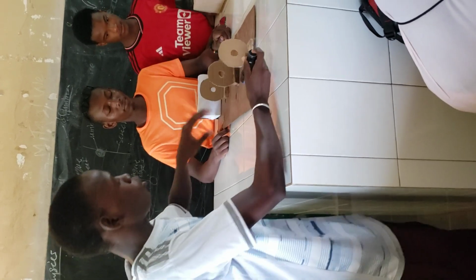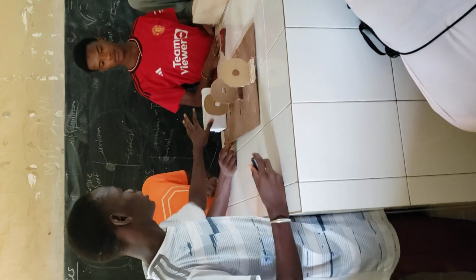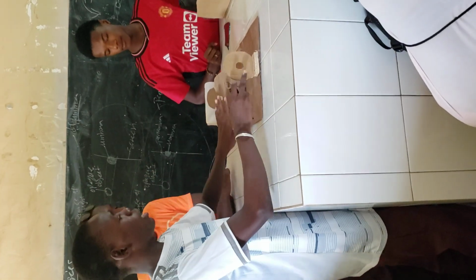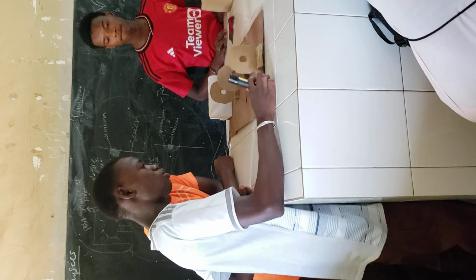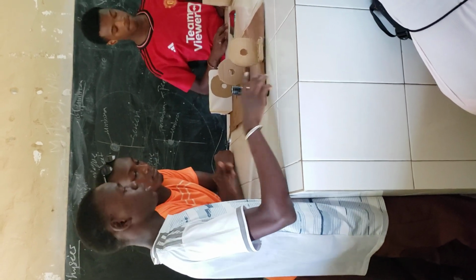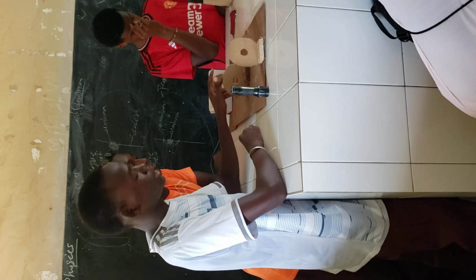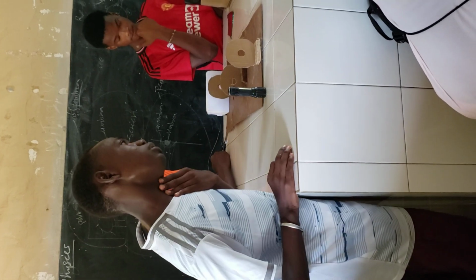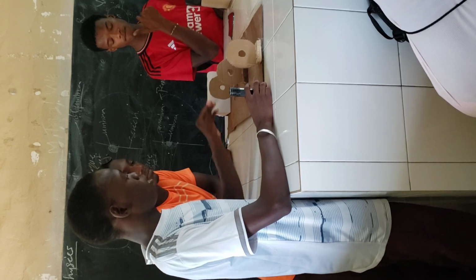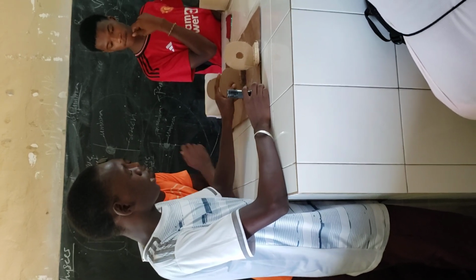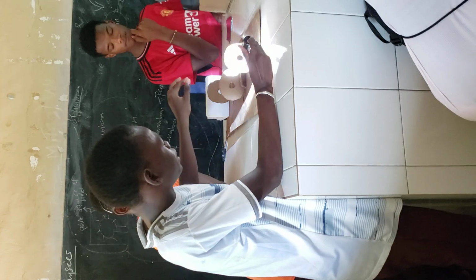So I'm going to be explaining the rectilinear propagation of light. This one is going to be my screen, and these are going to be my objects. When explaining rectilinear propagation of light, there are two things you must consider. Number one is these three objects must be in line, like this.